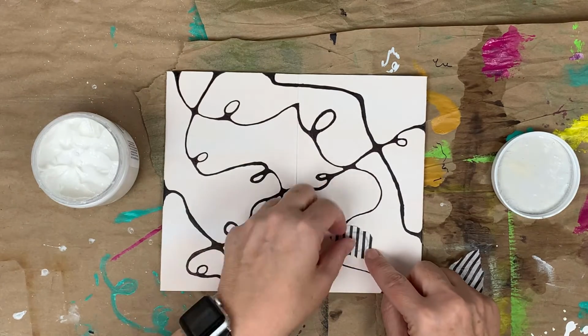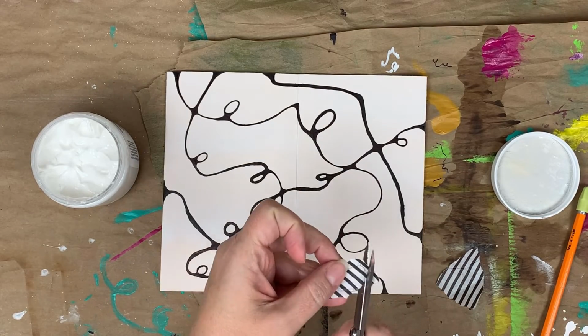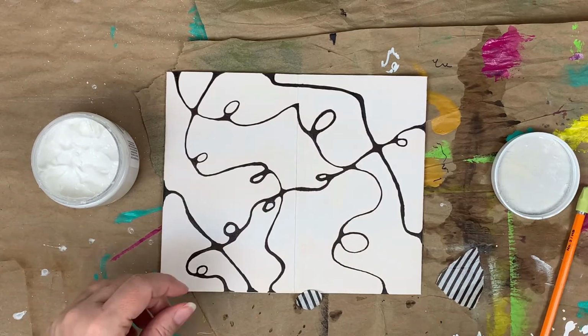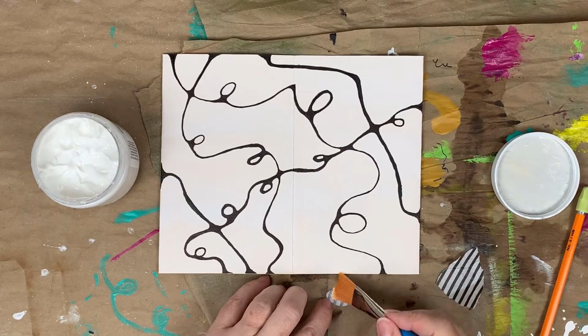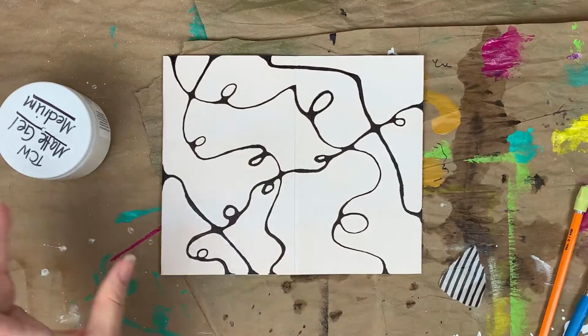So now I'm coming in and adding a little bit of collage to some of the areas. So I'm going to adhere this tissue paper down with some TCW matte medium in specific areas throughout the piece.